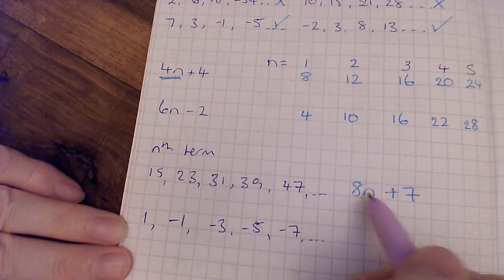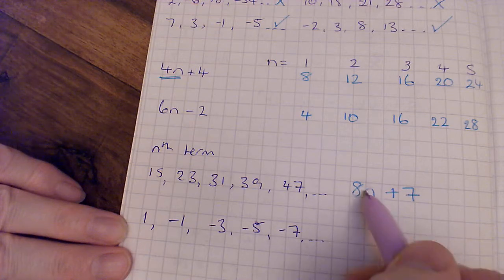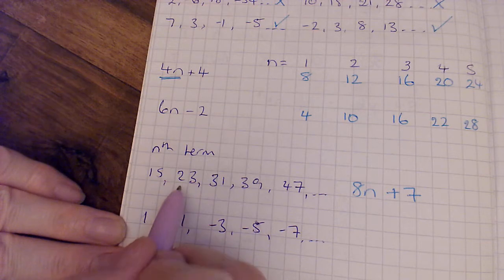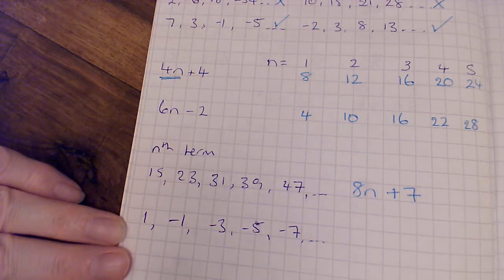So to check the second one, 2 8s are 16, add that 7 is going to be 23, which is the second number in this list, so it is the 8 times table plus 7.